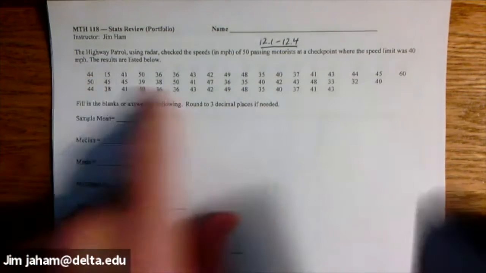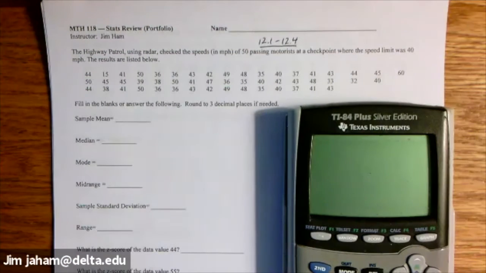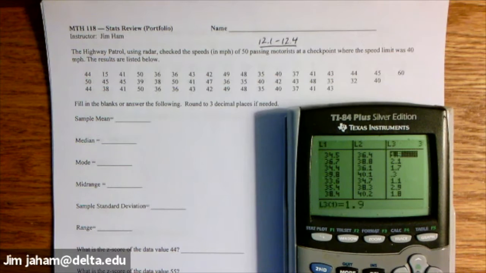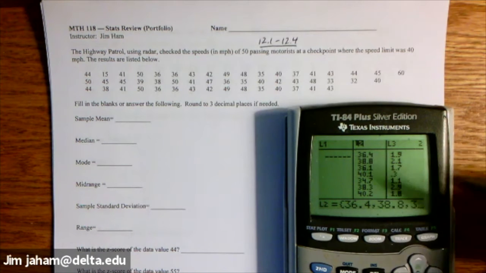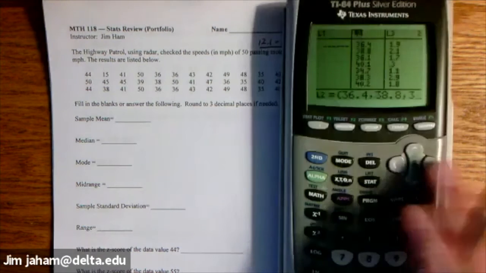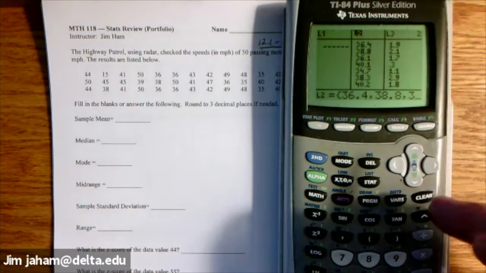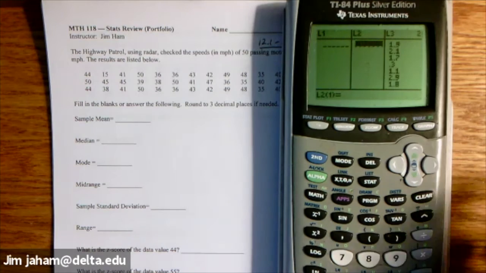Whenever you see a group of data like this, the first thing you're going to want to do is get your calculator out and enter all the data into a list. Remember to clear out a list. You can highlight the list name, like right here, and then hit clear, and then the enter key. So clear and then enter, and it wipes out the screen.